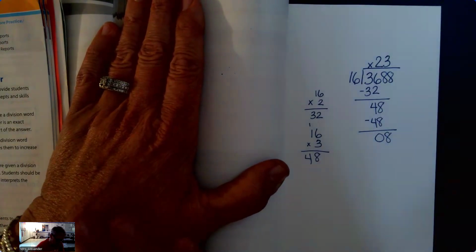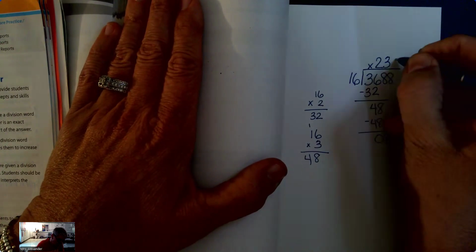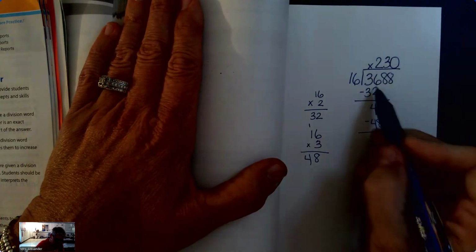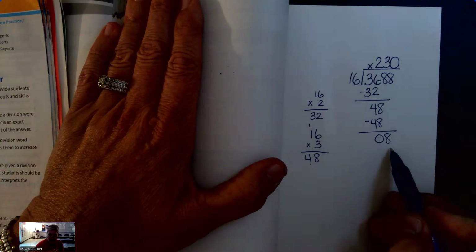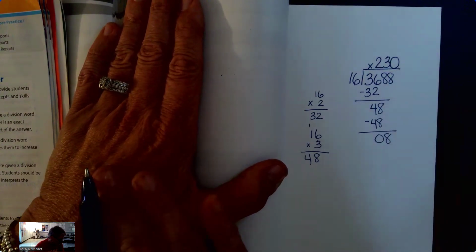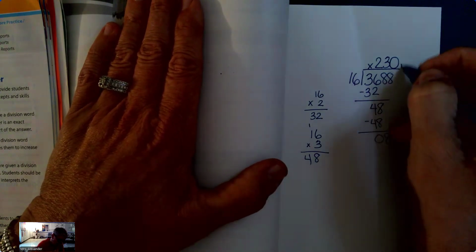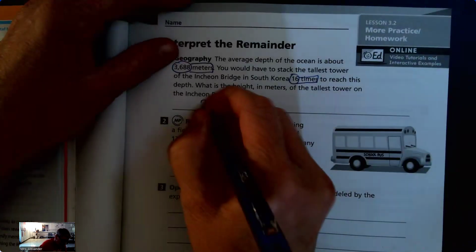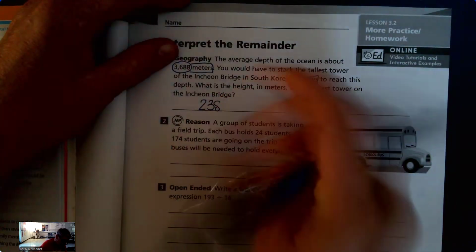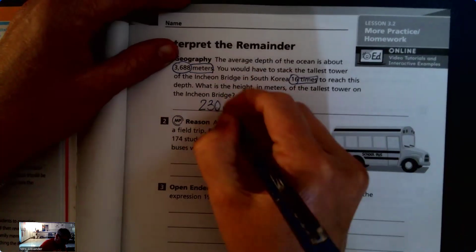Now I'm assessing, can 16 go into 8? And we say no, because I have another space here with my place value. Because I brought a digit down, I have to put something up in the quotient. So now we have 230, and we'll have this remainder of 8. So I'm going to transfer that over. The answer was 230. Whoops, I started to write my 8 already. 230 with a remainder of 8.